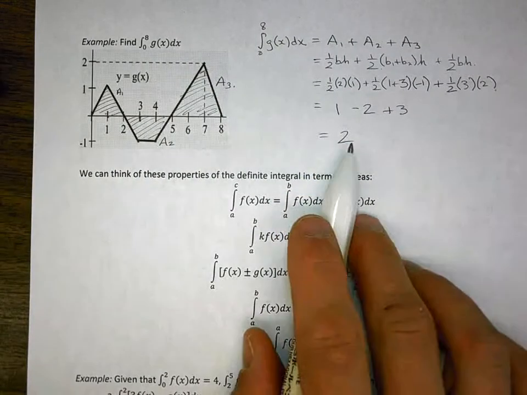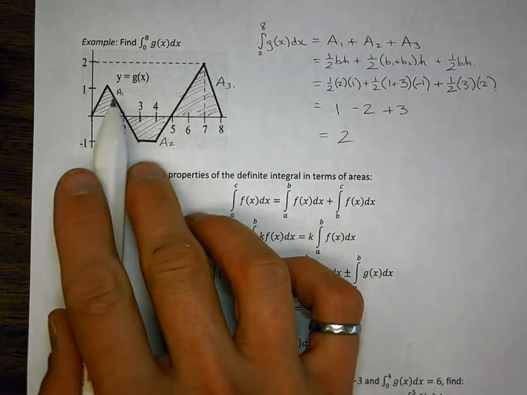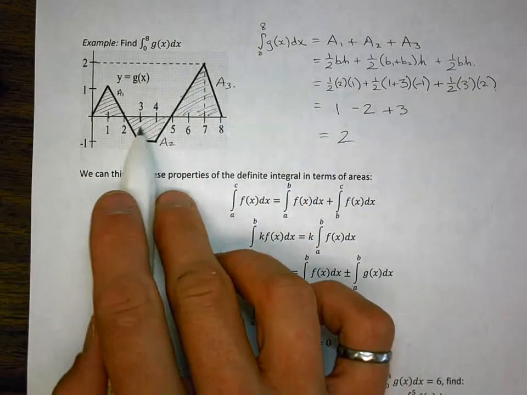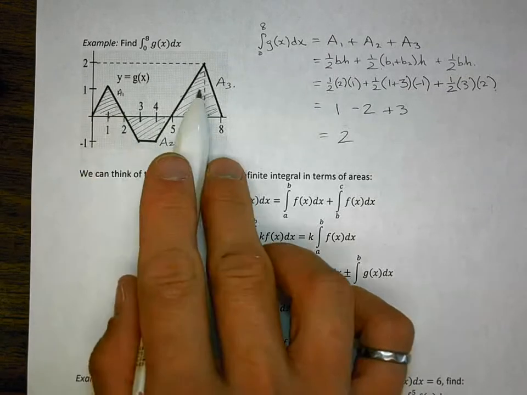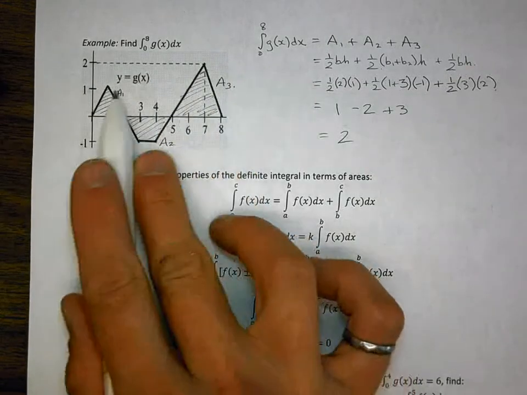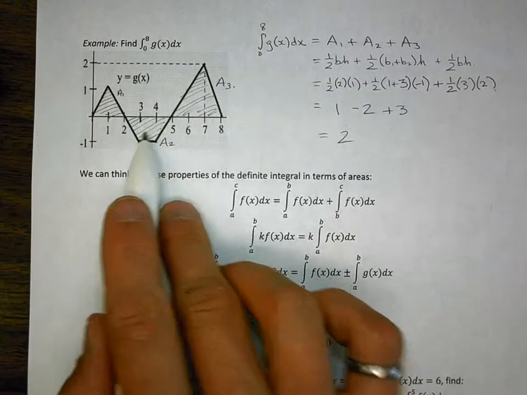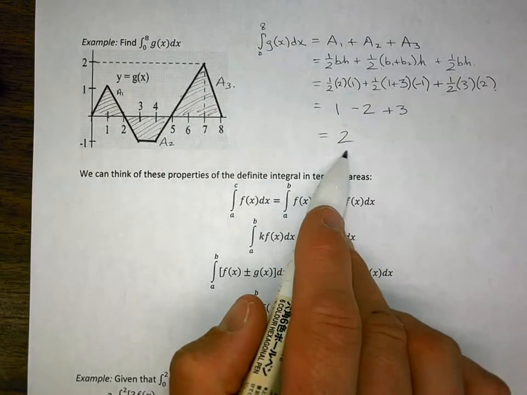So you can kind of see what happens here. This is positive, and then this counteracts some of the area here. So I have this, which is 1, and this, which is 3. That would be 4, but then we take away the 2 that is negative, and we end up with just an area of 2.